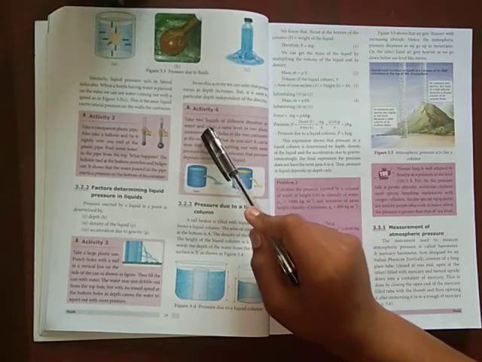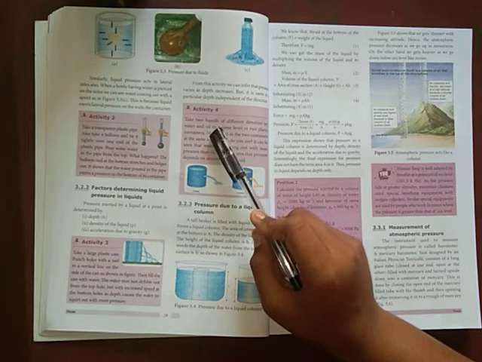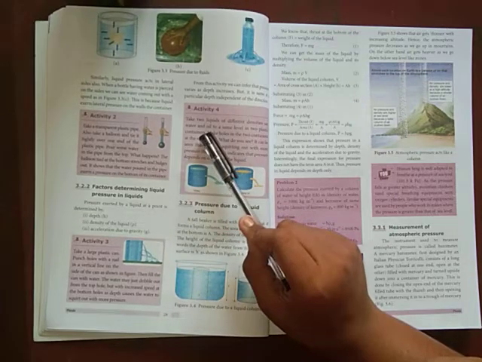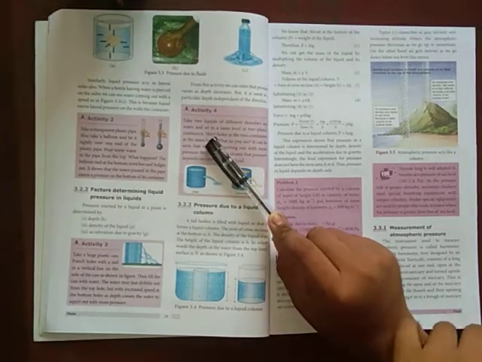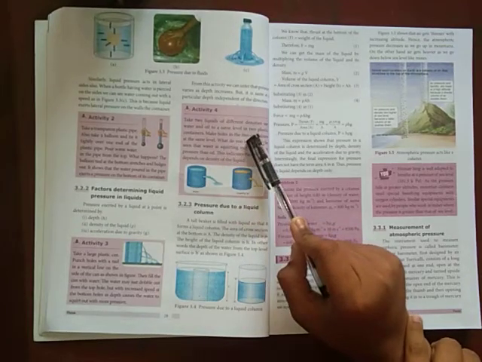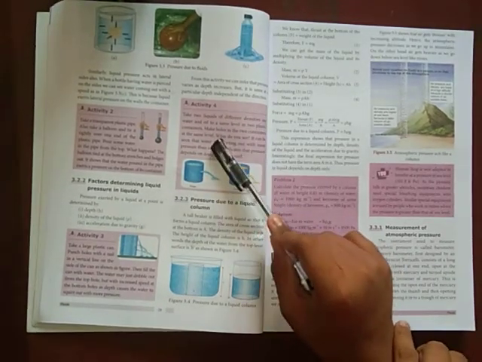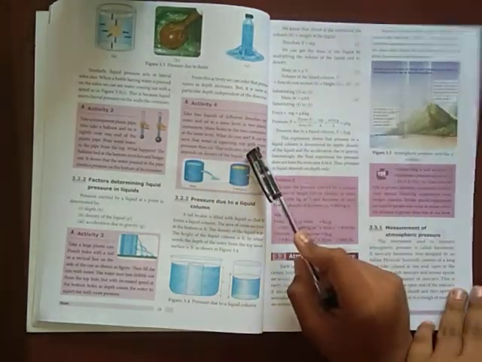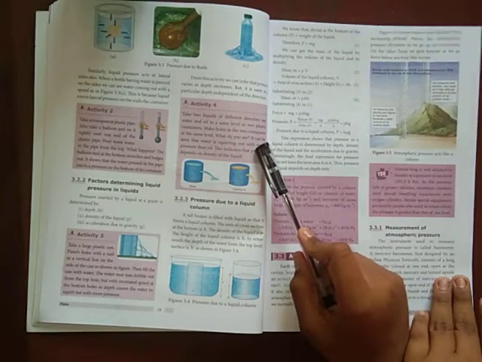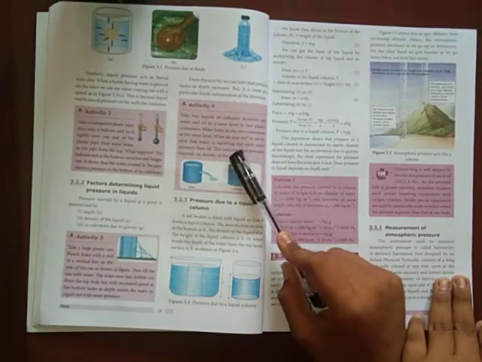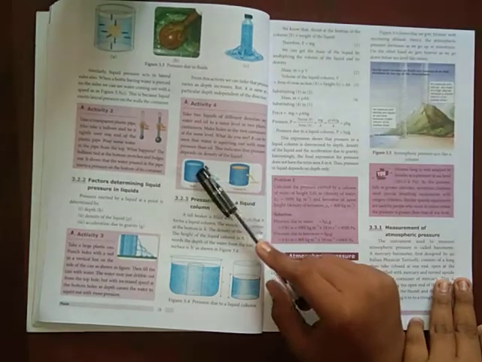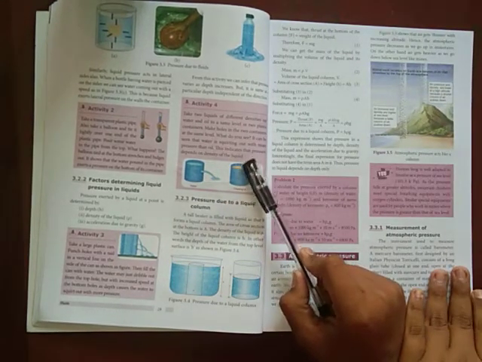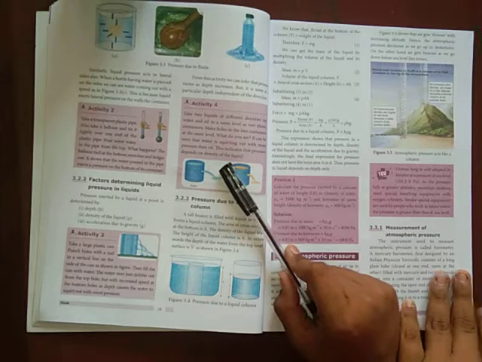Activity 4. Take two liquids of different densities, say water and oil, to the same level in two plastic containers. Make holes in the two containers at the same level. What do you see? It can be seen that water is squirting out with more pressure than oil. This indicates that pressure depends on the density of the liquid.